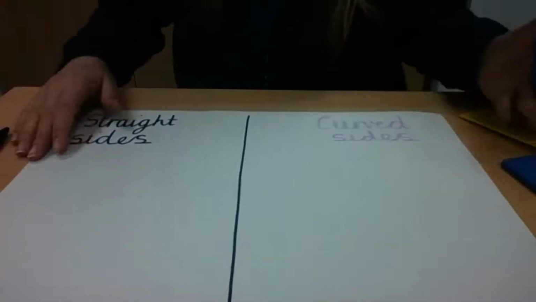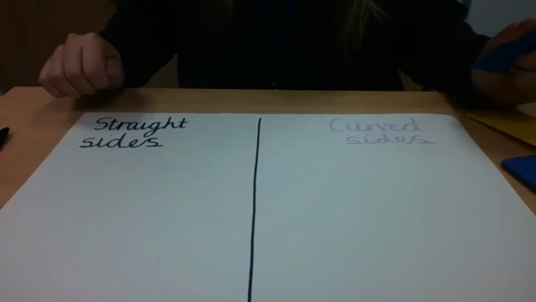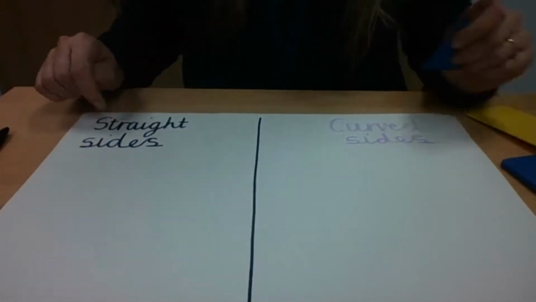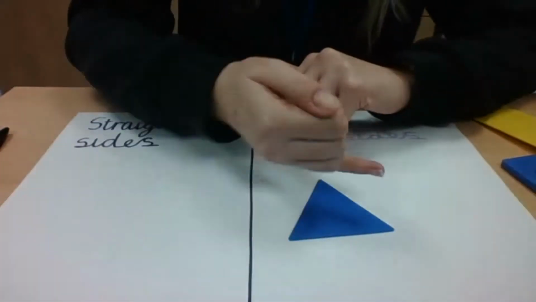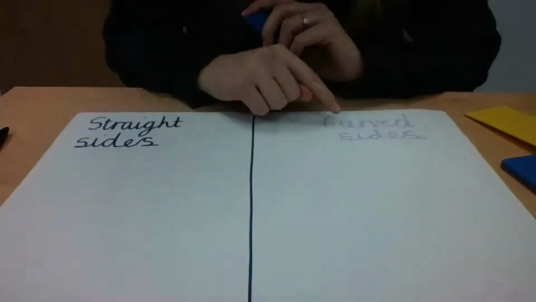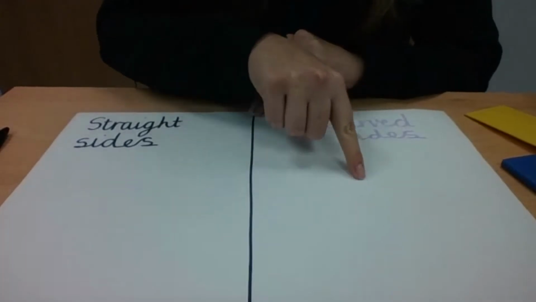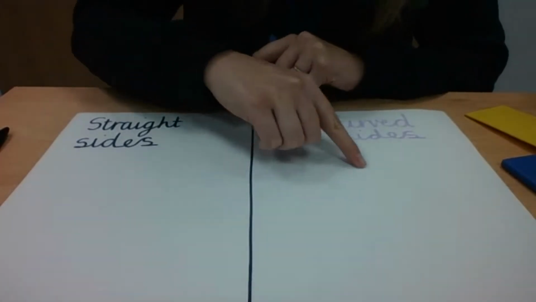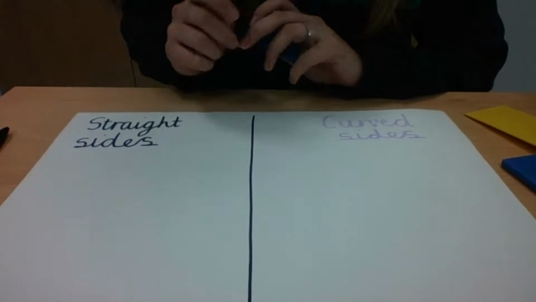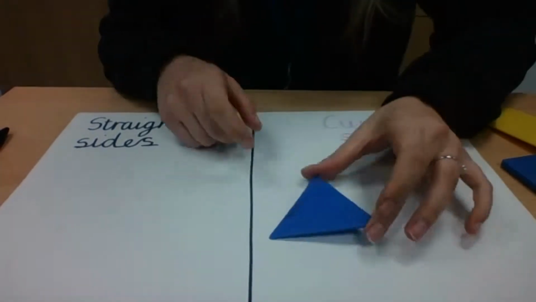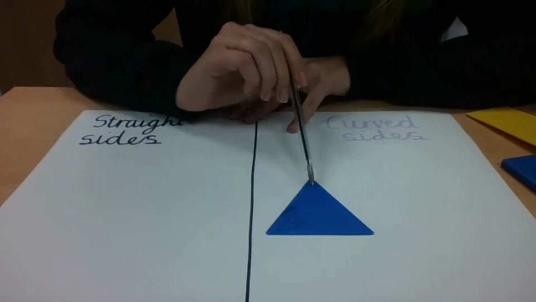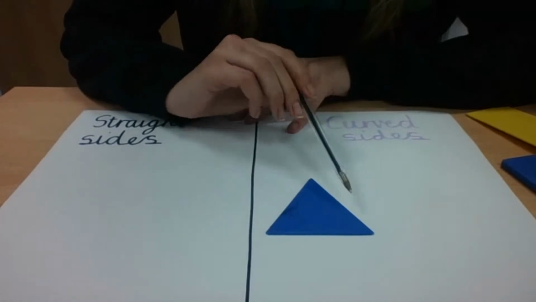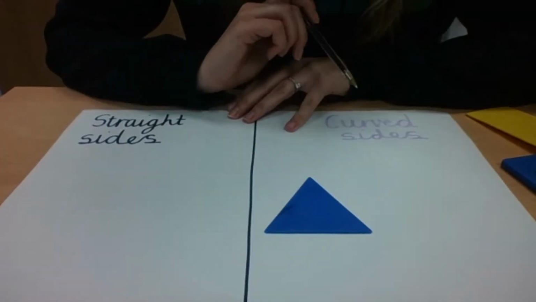Now, on my piece of paper, we are going to sort these shapes into shapes that have got straight sides, so flat, straight sides, and those that have got curved sides that have got round sides on them. So the first shape is a triangle. Now I've just told you that a triangle has 3 corners and 3 sides. Can you say that with me?